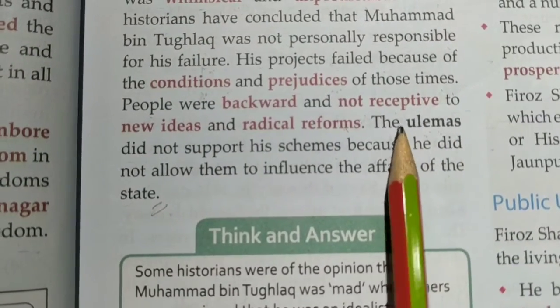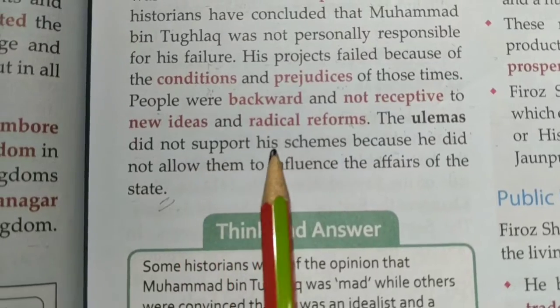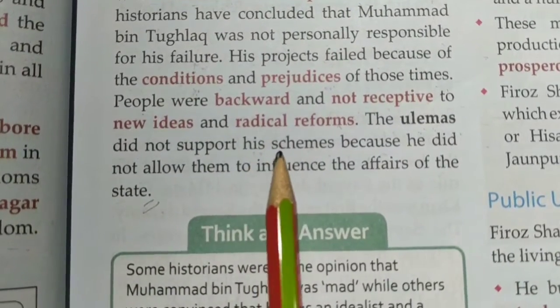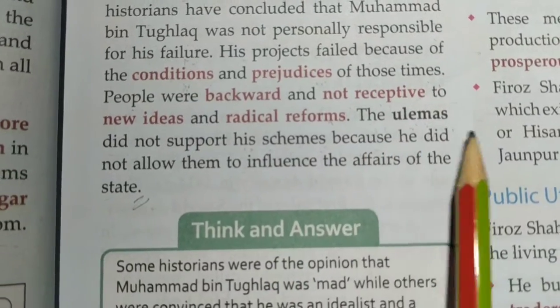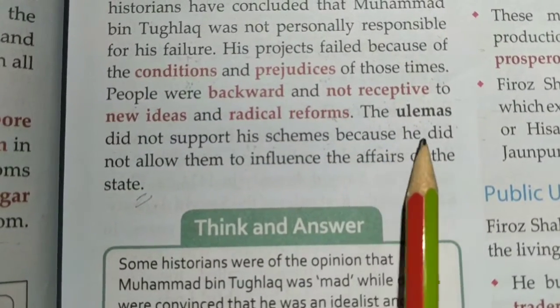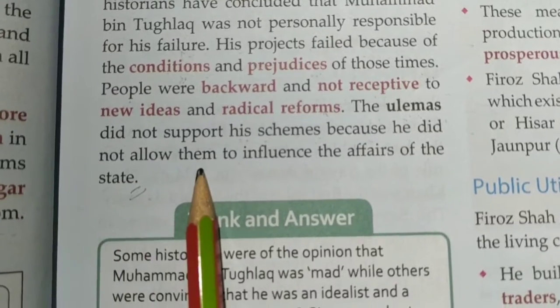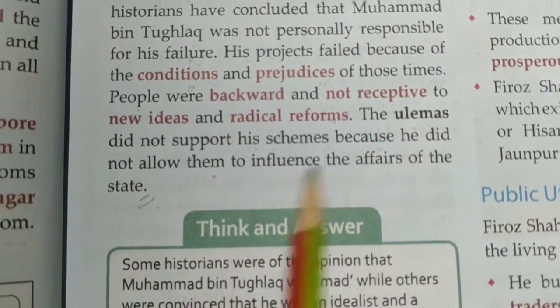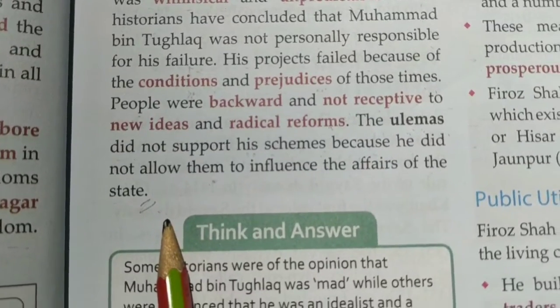So here we see that the ulemas did not support his scheme. Whose scheme is that? That is Muhammad bin Tughlaq's scheme. Why? The reason is he did not allow them, the ulemas, to influence the affairs of the state. Right?